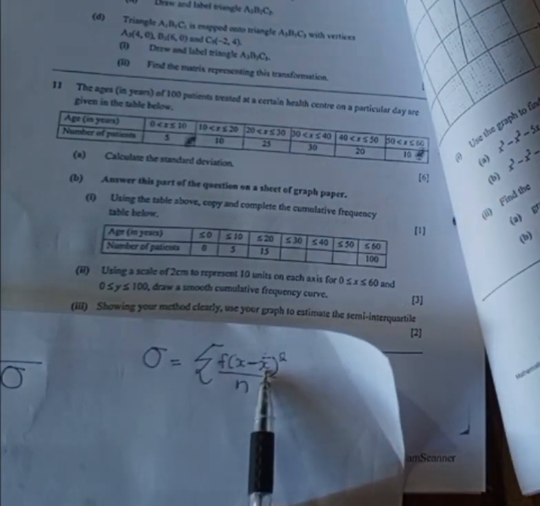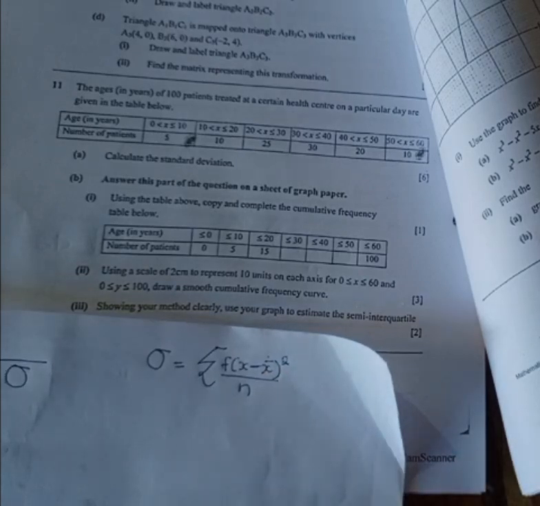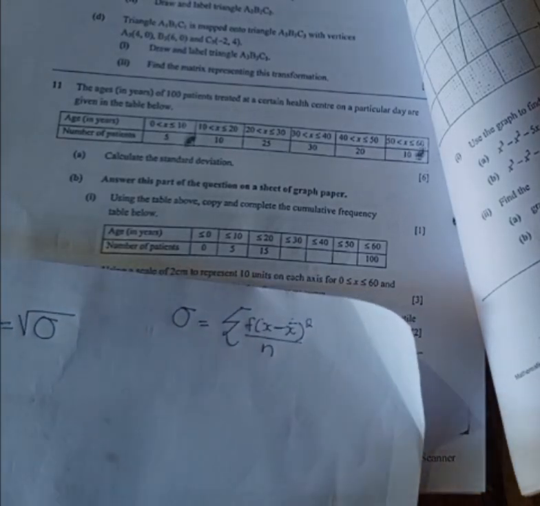Then what about this x with a bar on top? It stands for the mean. Now, how do we find the mean?